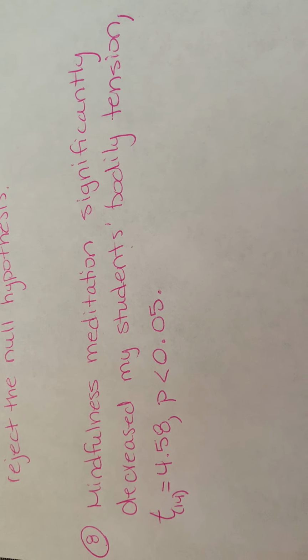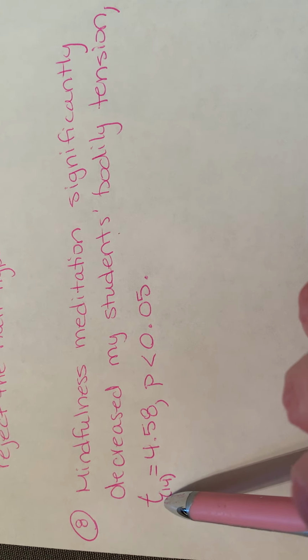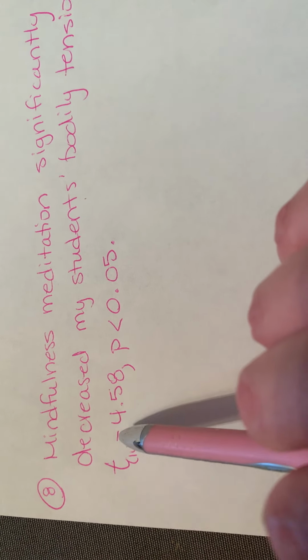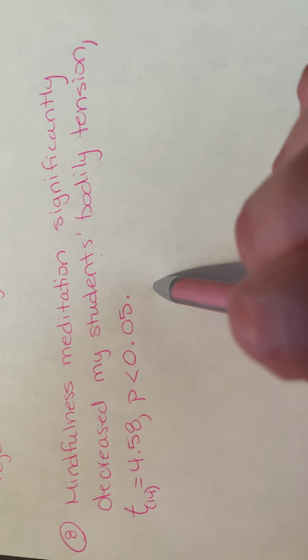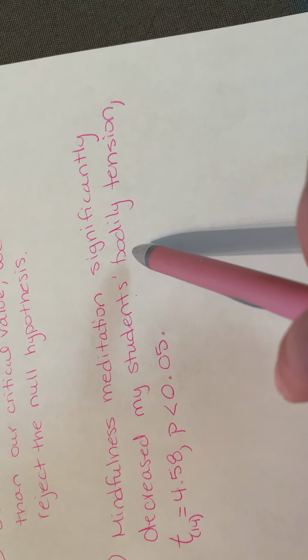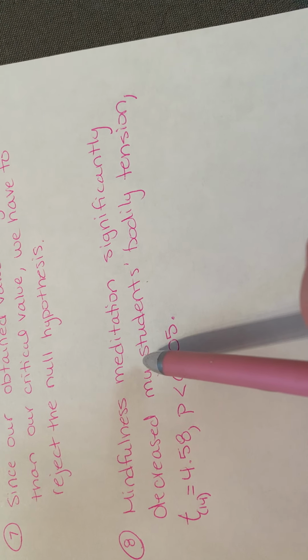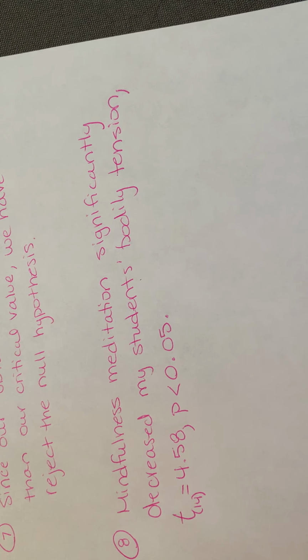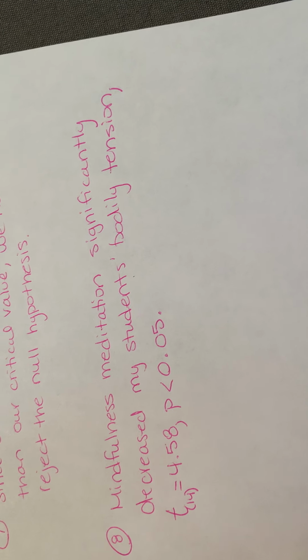So this is how we would report our findings here. Mindfulness meditation significantly decreased my students' bodily tension. Then we have t, the test statistic we used to calculate, with 14, our degrees of freedom, equals 4.58, comma, P less than 0.05. What this means is that there's a less than 5% chance that any difference between before and after bodily tension was due to anything besides the mindfulness meditation. So the takeaway is that mindfulness meditation can significantly reduce your bodily tension.